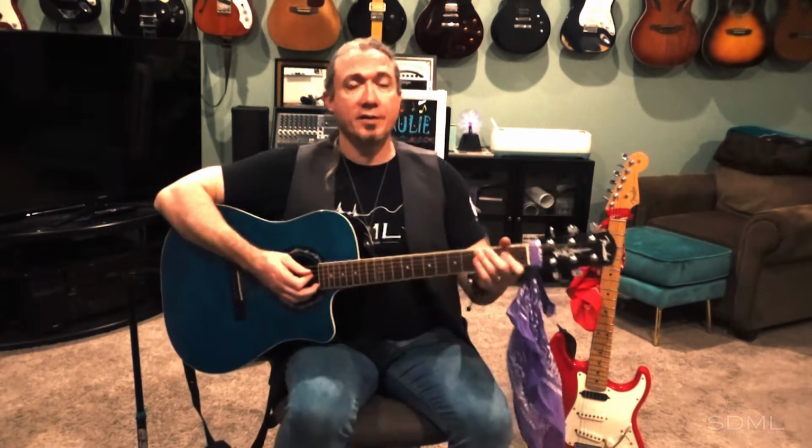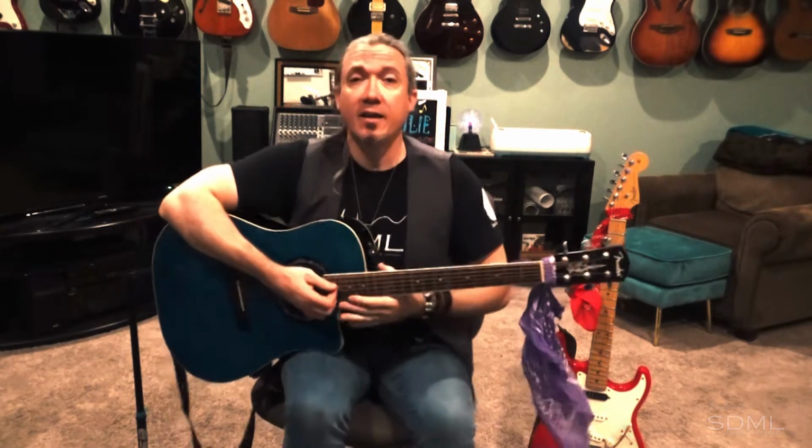That can be a little confusing, because if you're holding the guitar like this, it feels like we're going up because we're going toward the ceiling, but in reality, we're going to call that going down the guitar because we're going down the scale as we move.